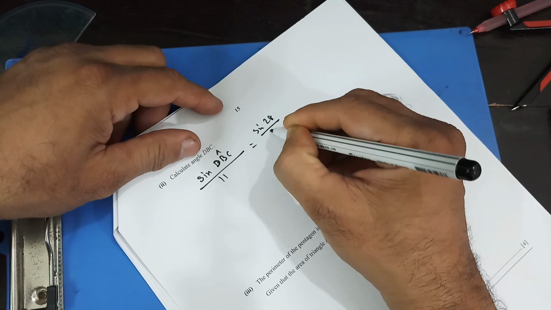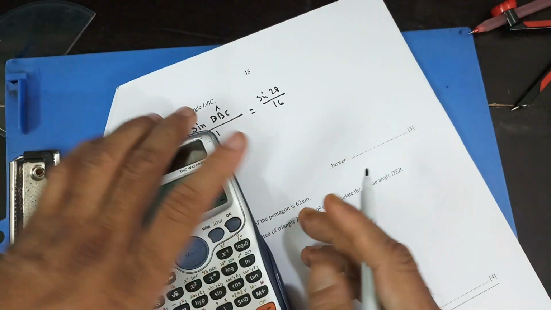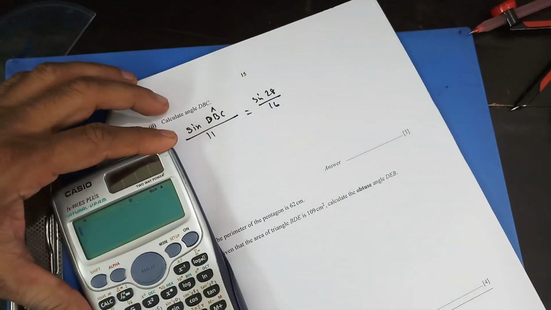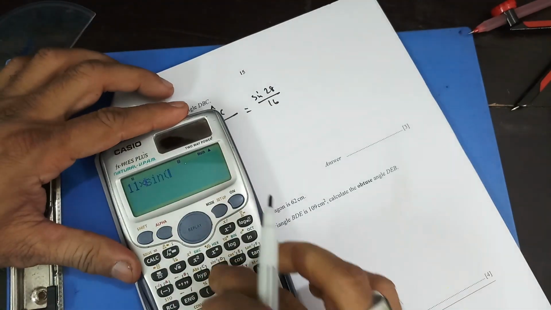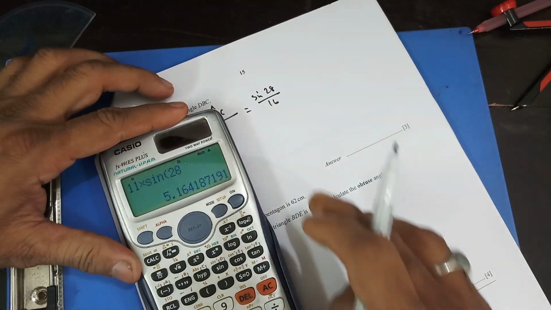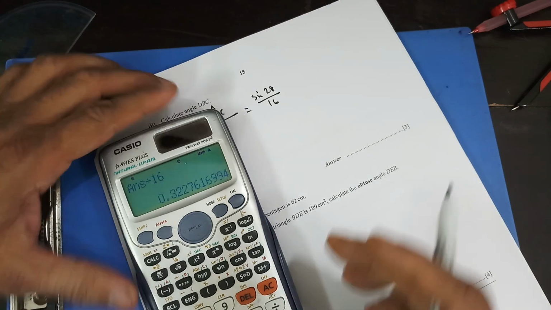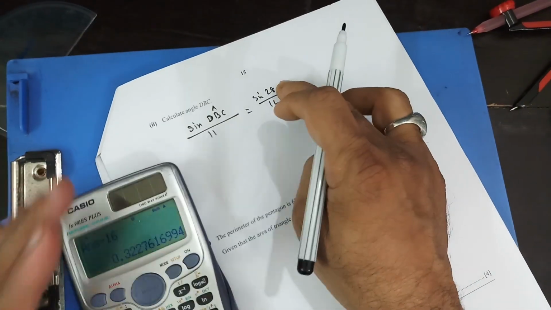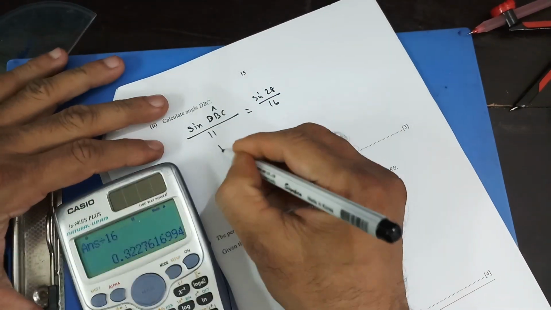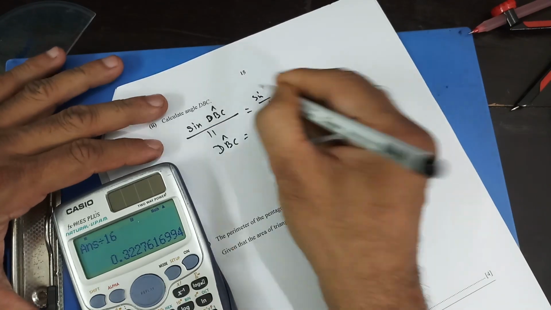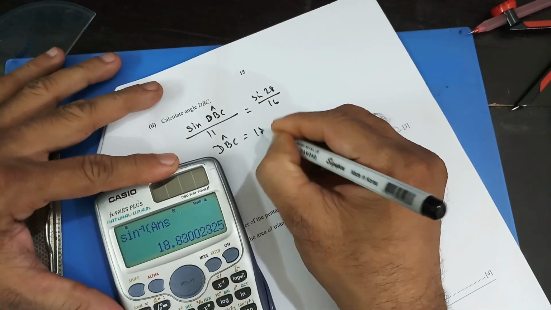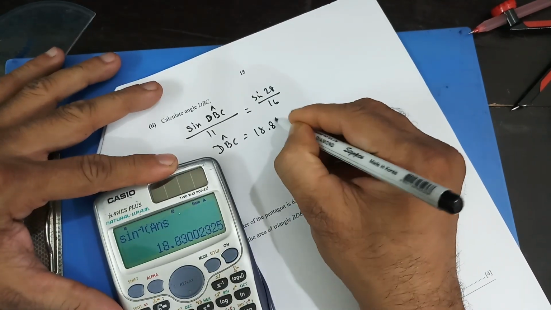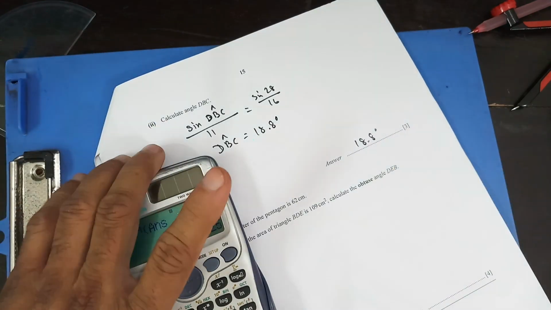So taking 11, 11 times sine 28 divided by 16. Now DBC is the sine inverse of that, and I should be getting 18.8 degrees. So that's 18.8 degrees.